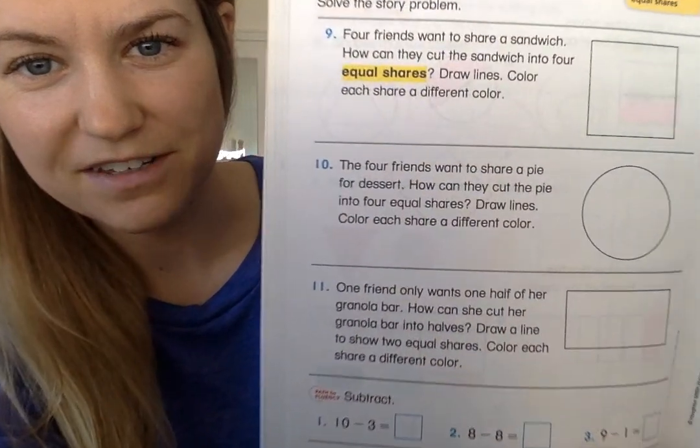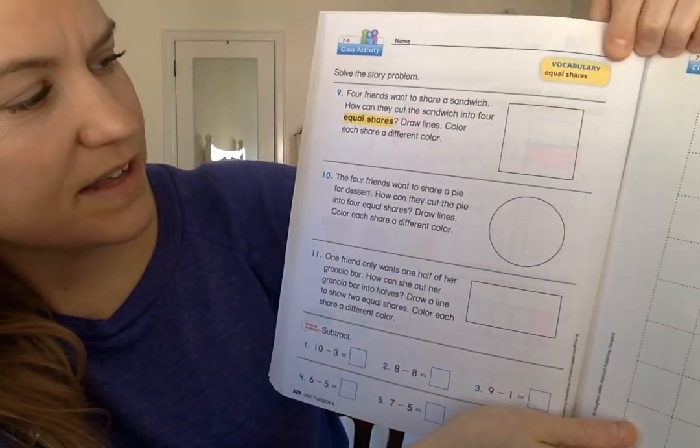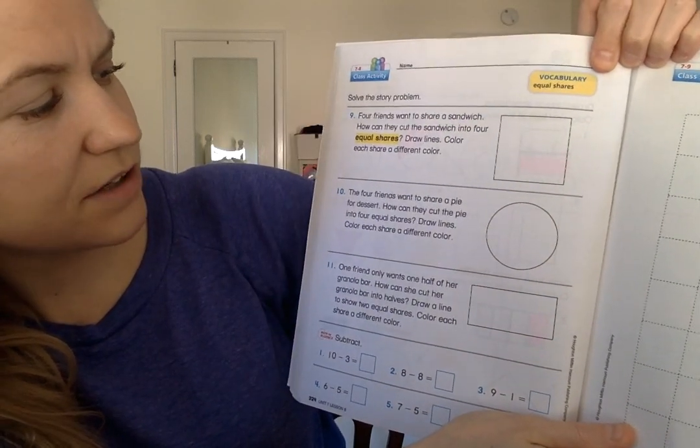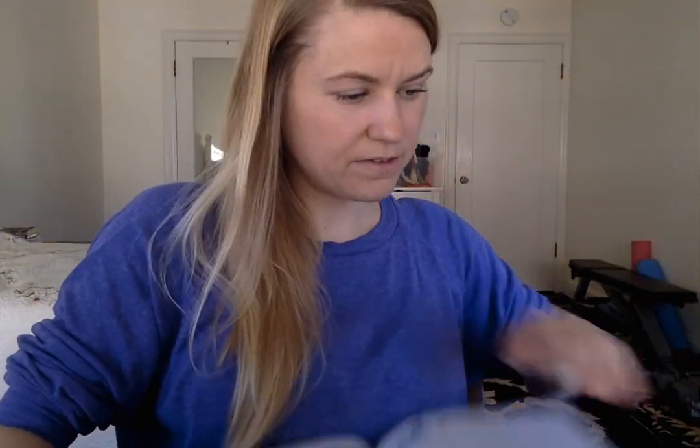So let's see. Solve the story problem. 4 friends want to share a sandwich. Oh, perfect. So we're on number 9. 4 friends want to share a sandwich. How can they cut the sandwich into 4 equal shares? Draw lines. Color each share a different color. Pretty simple stuff.